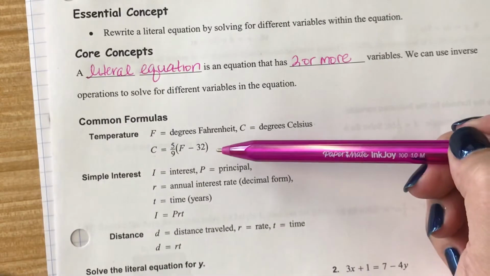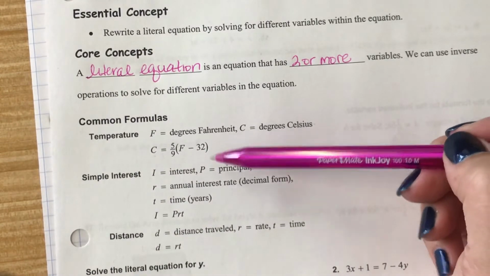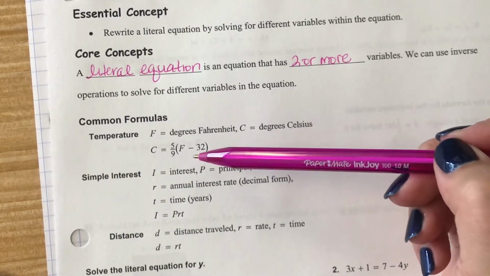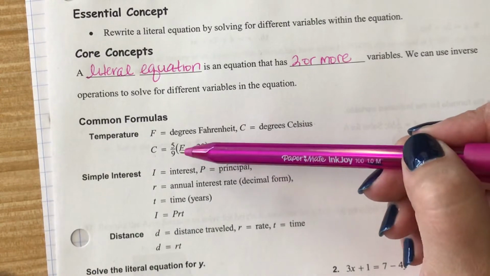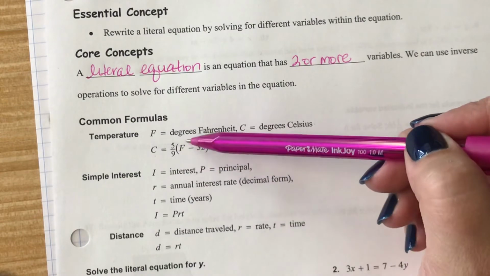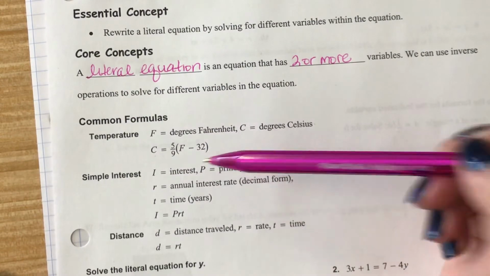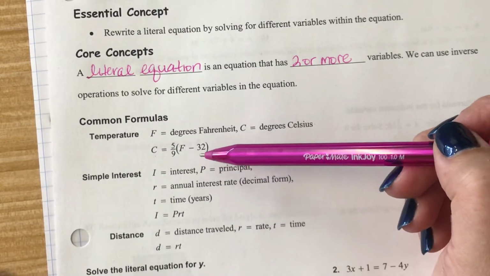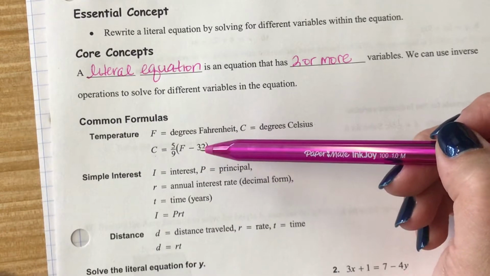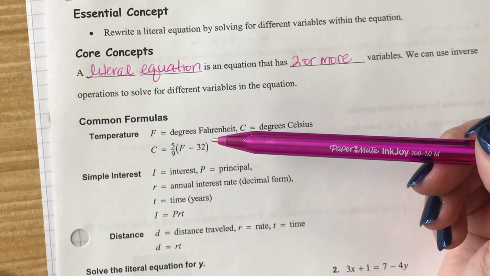So long story short, my big ideas I want you to walk away with right now are that the steps we're going to do are nothing different. We're still looking at what's around the variable we want to isolate. We're still going to do the inverse operations. In fact, if anything, I think that these tend to be a little bit easier just because you don't actually have to do a lot of computation.